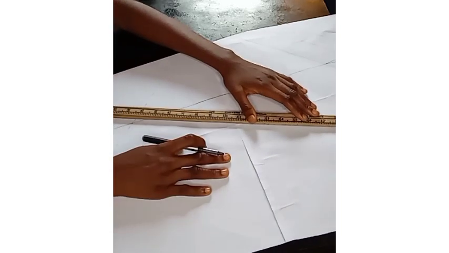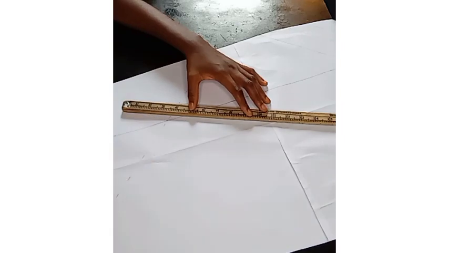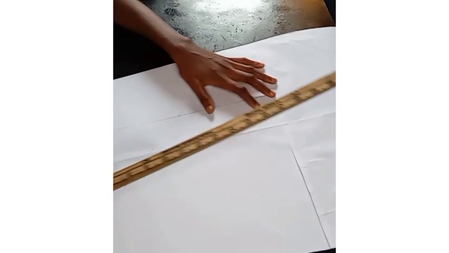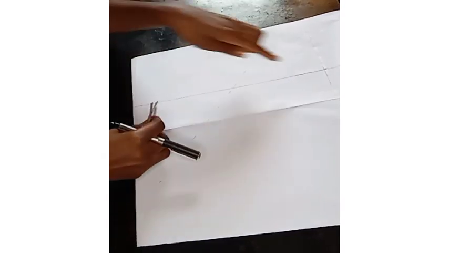So I'm going ahead now to start from that place where the wrap is going to start, okay? I'm starting from there to draw in the wrap design of the draped side of it. Please, I hope you understand all I'm saying.